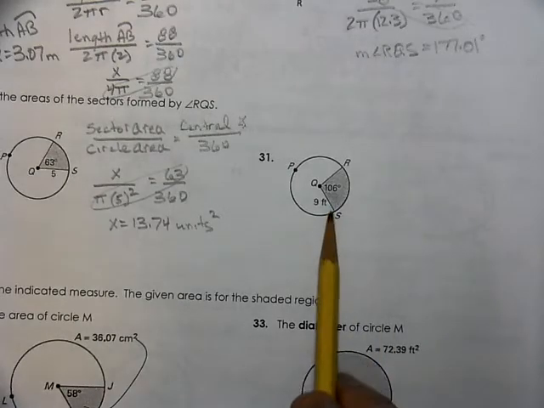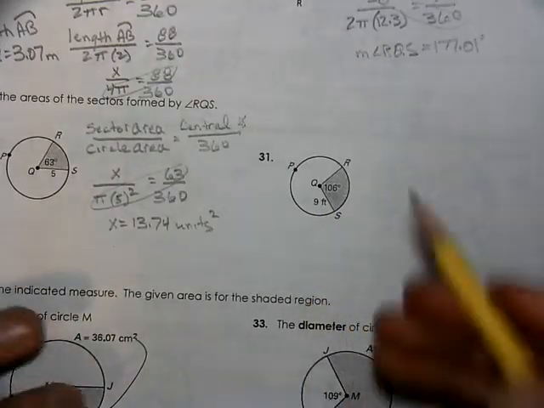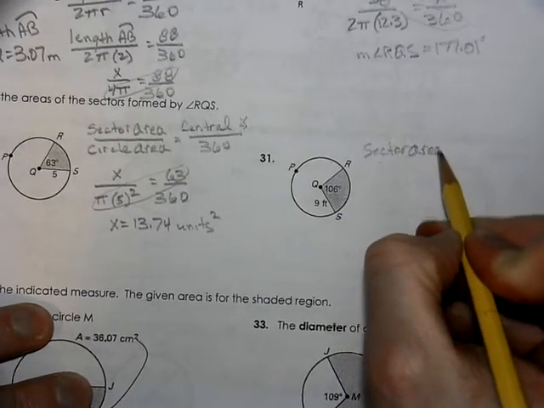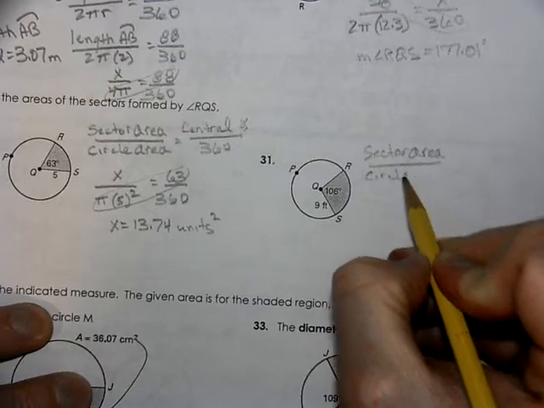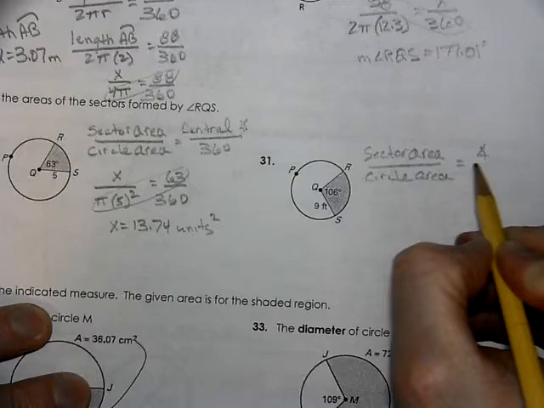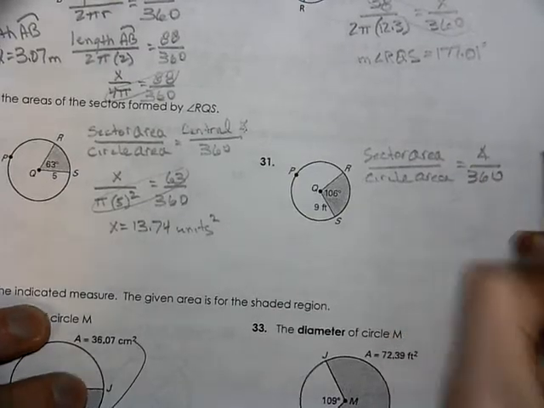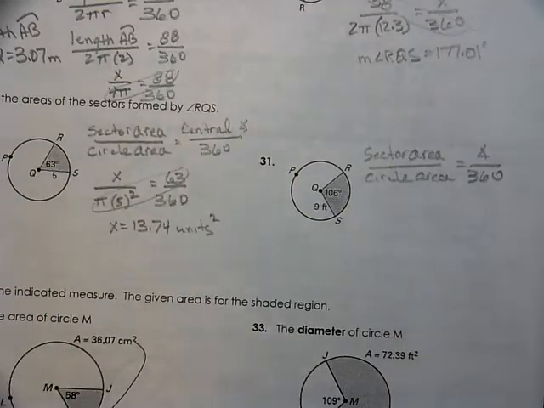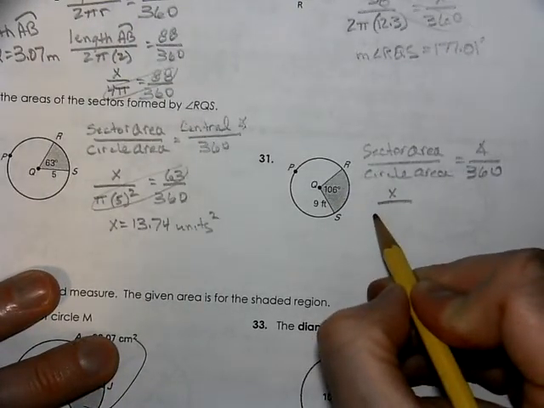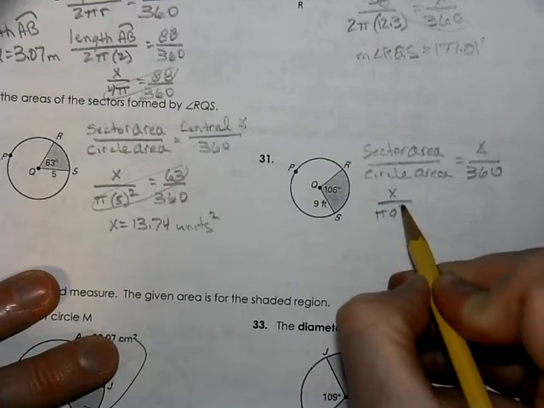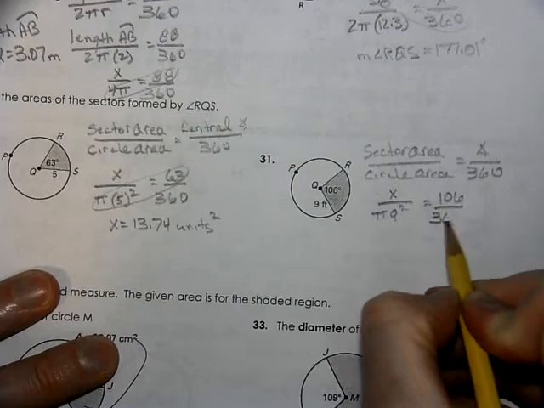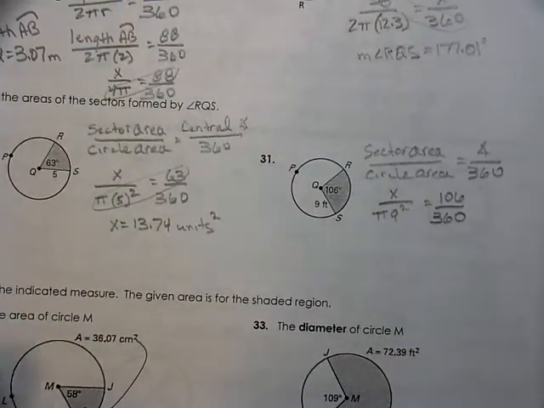So here again, we don't know what the sector area is. Looking for sector area over circle area equals our central angle over 360. Well, our sector area will be our x. Our circle area is pi r squared, 106 over 360.